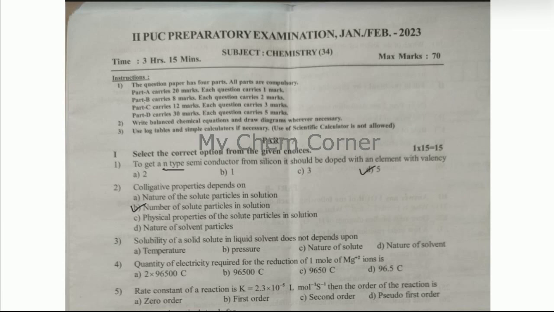But when I'm taking a solid and liquid, one property that does not really affect it is pressure. So here solubility of a solid solute in liquid solvent does not depend upon pressure. No matter how much pressure I apply, it's not going to show any difference in my solubility, because I have a solid solute and a liquid solvent. Both are not going to depend on pressure.